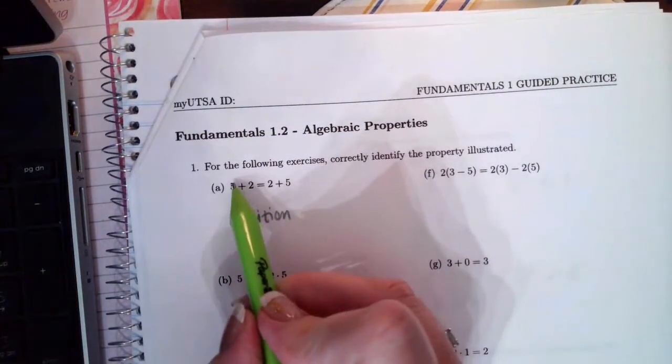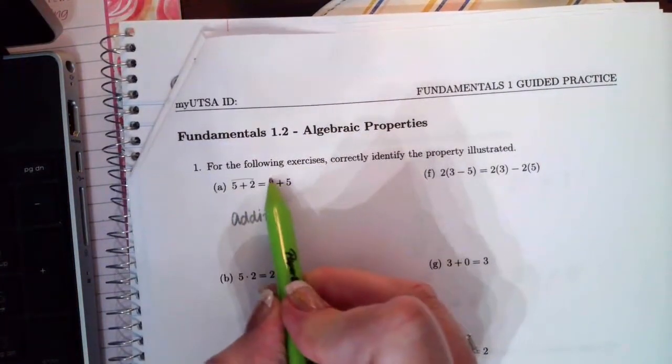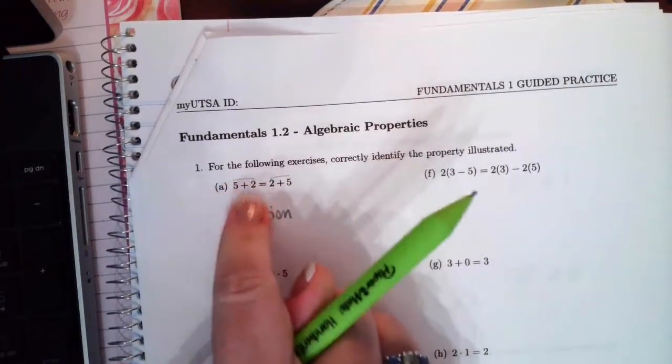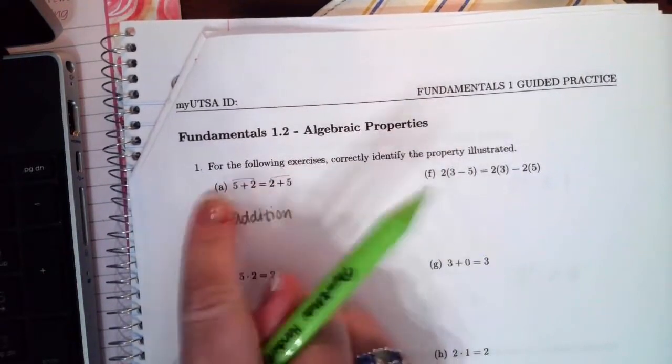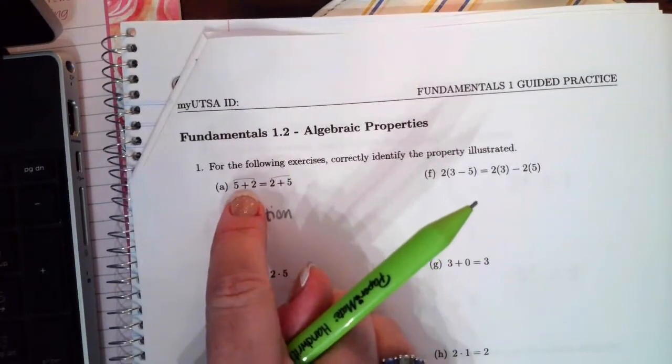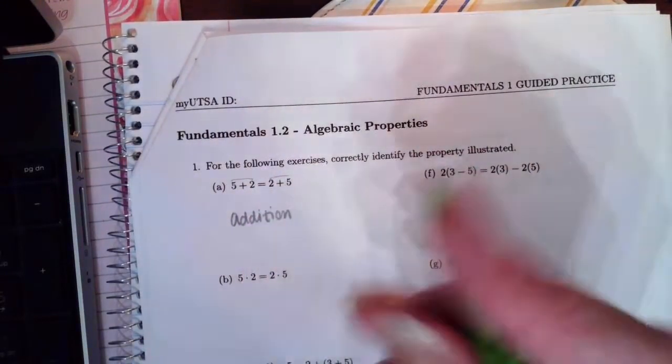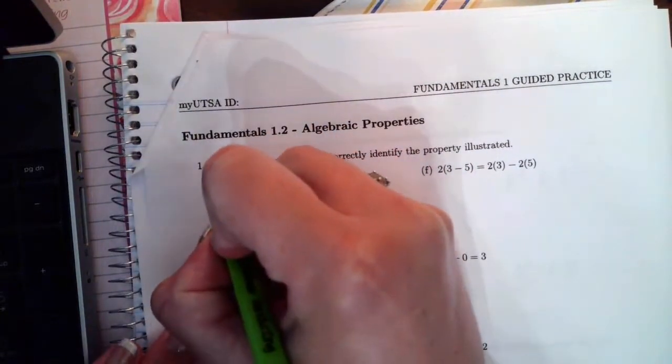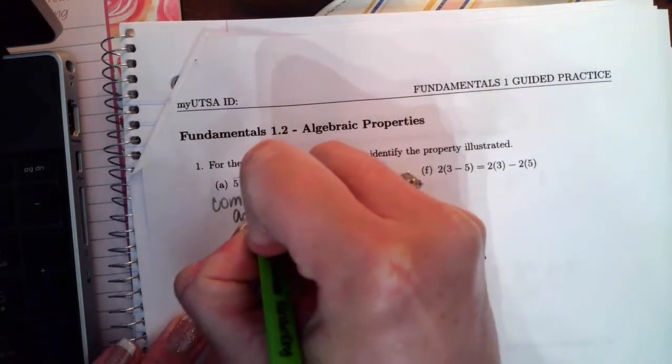And I'm going to notice that it just flips the order here. So I've got two things equals two things, but the order is flipped on either side of that equal sign. So instead of 5 plus 2, I've got 2 plus 5. So that is the commutative property of addition.